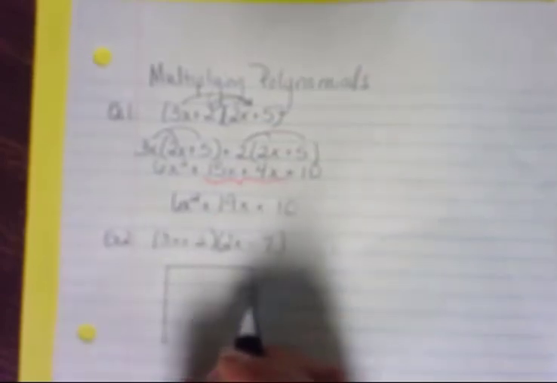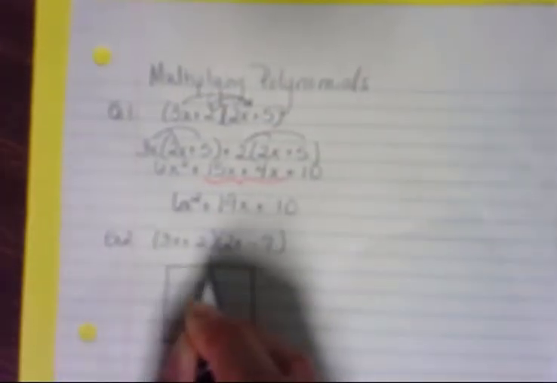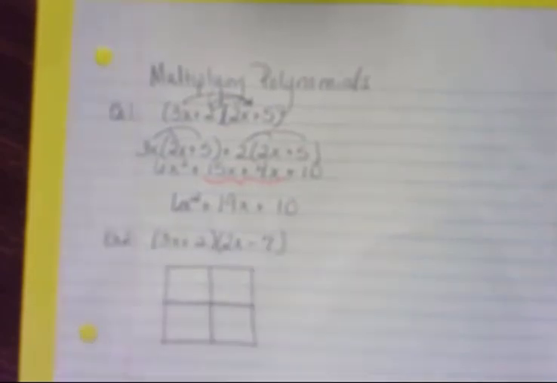So let's take a second example. And in this example, we'll go ahead and multiply 3x plus 2 times the quantity 2x minus 7. And if we use the area array or the box method, we go ahead and we make a box and we divide it so that it can have two binomials. Okay, we have a 3x plus 2 and we have a 2x minus 7.